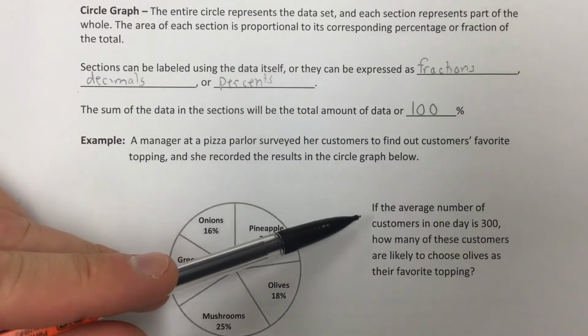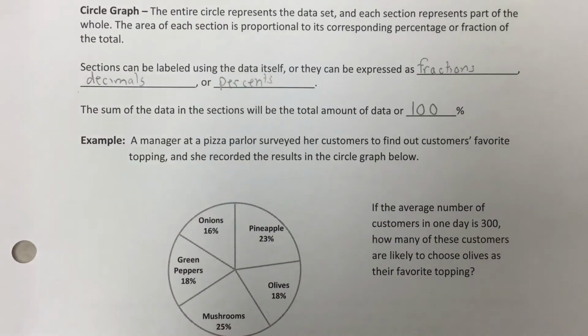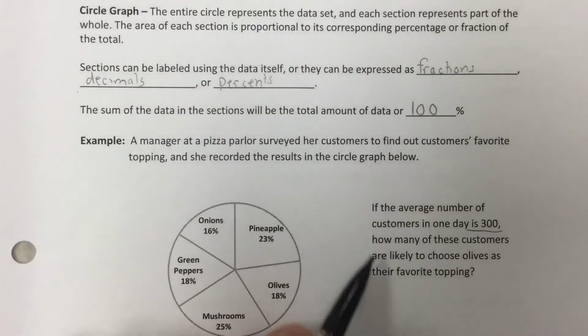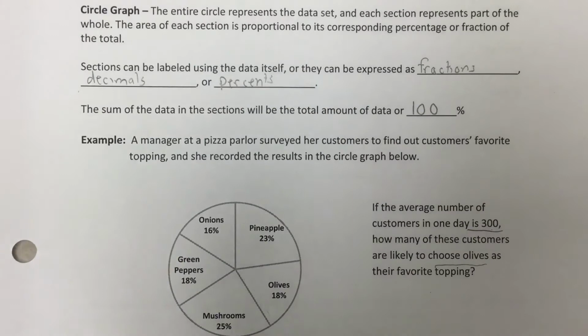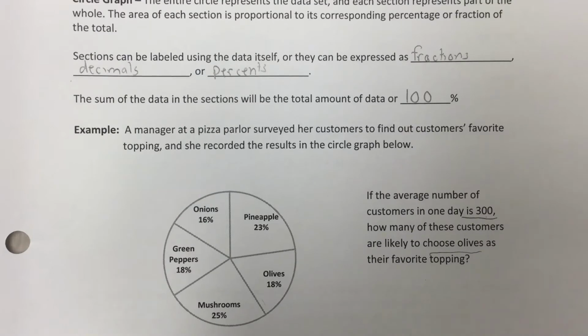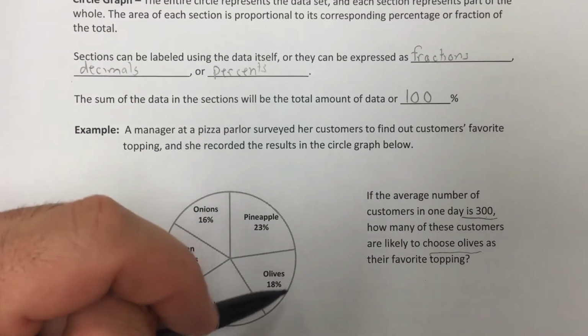It says if the average number of customers in one day is 300, how many customers are likely to choose olives as their favorite topping? Okay, and there are two ways you could do this problem. The way I find most people like to do this is by creating proportions. If we look at olives, it says 18%.